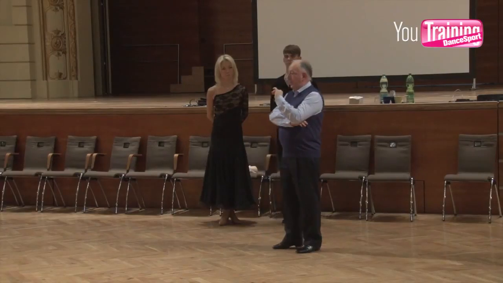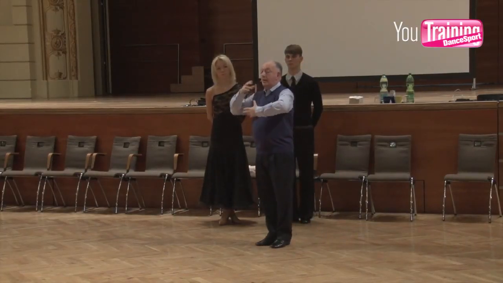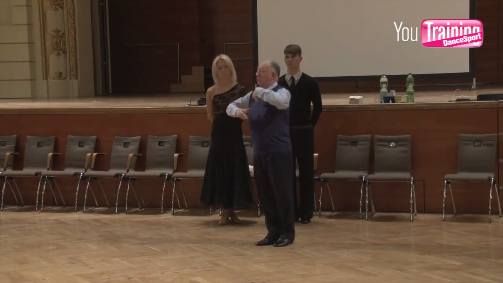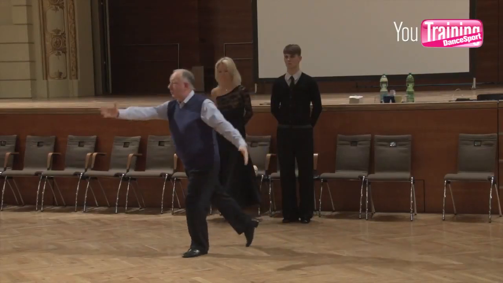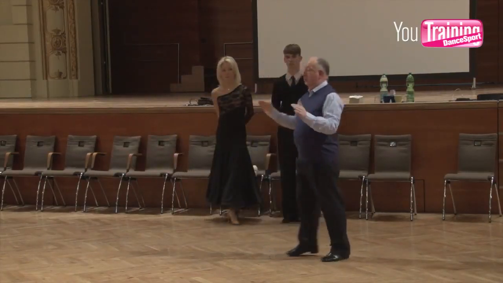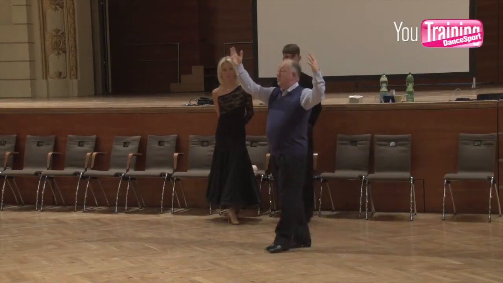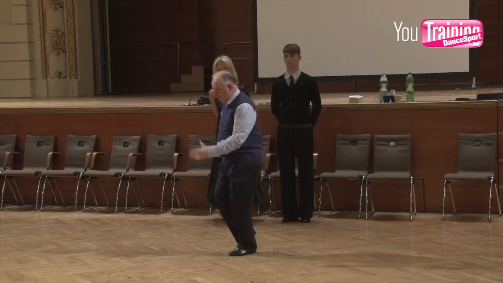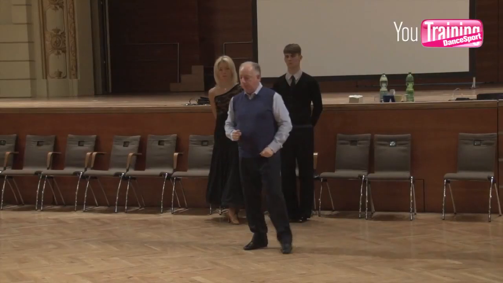The step is there to help us get our momentum going, to start the body moving. It's not there to produce movement, or large movement. It's only there to prepare the body to produce the next movement. So we call it a preparation step.